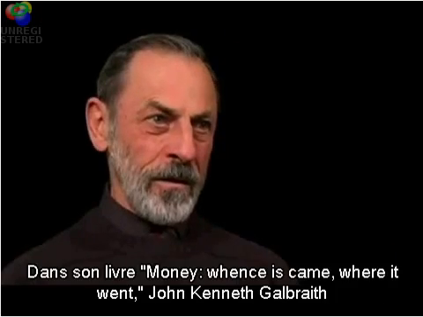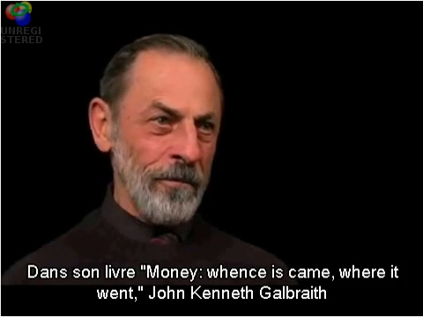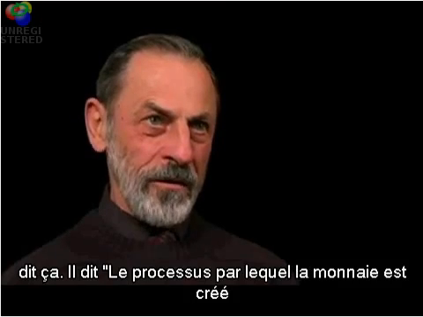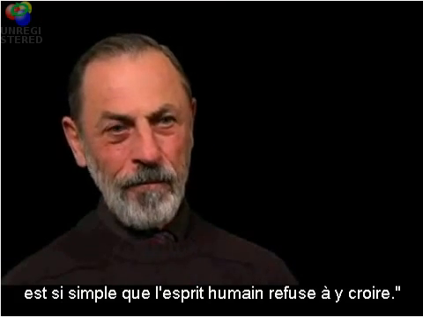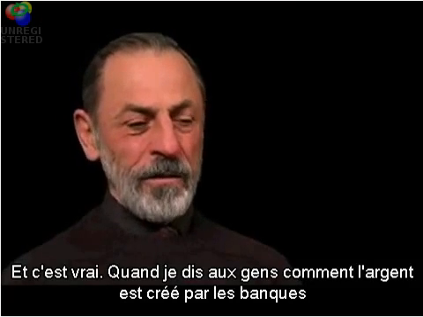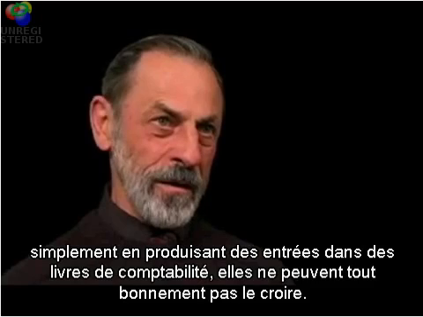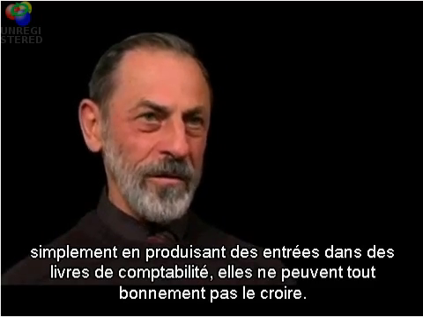John Kenneth Galbraith, in his book Money, Whence It Came, Where It Went, says this. He says, "The process by which money is created is so simple that the mind is repelled." And it's true. When I tell people how money is created by banks, simply by making ledger entries, they just can't believe it.